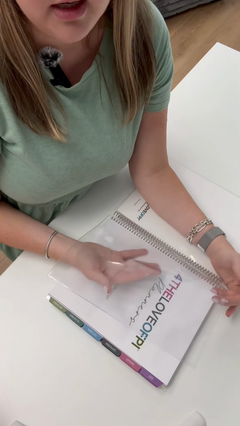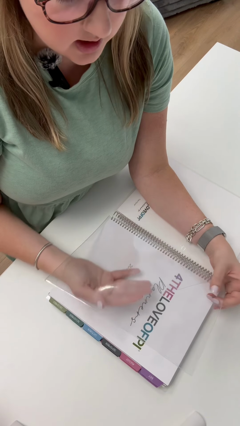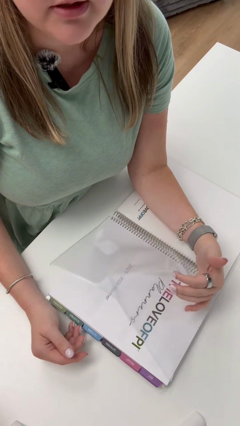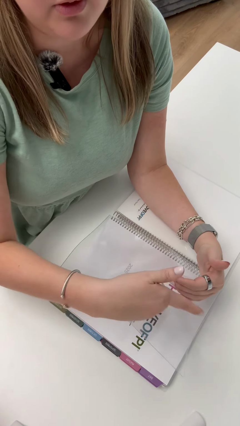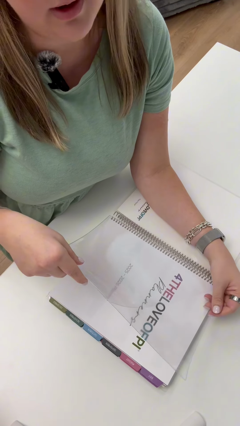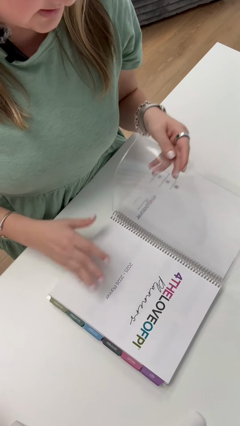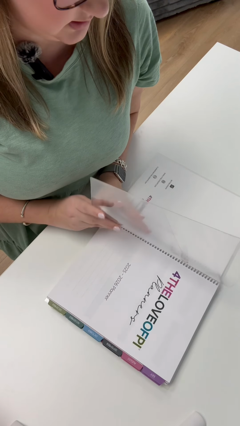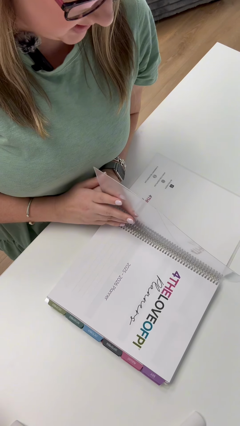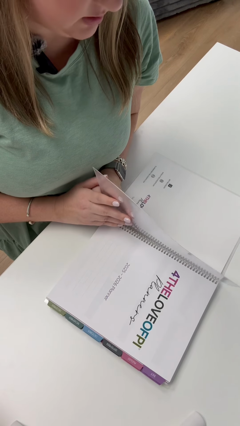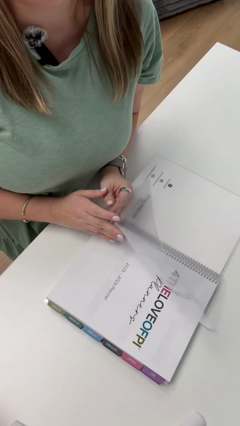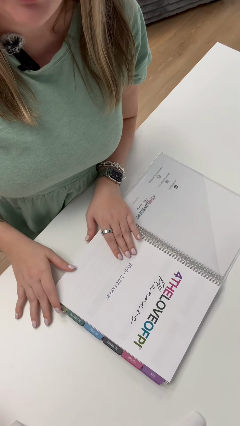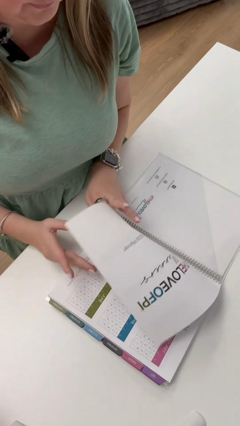you can get multiples of these. You can also put these in the front or the back. And you can also use it like a folder. So if you get papers from meetings and you want to shove those in there, you can use it that way as well. So it kind of works like a sleeve protector, but it also can work as a folder. So these are a great option to have. And again, you can add those to the front or the back of your planner, and you can order multiple of them.